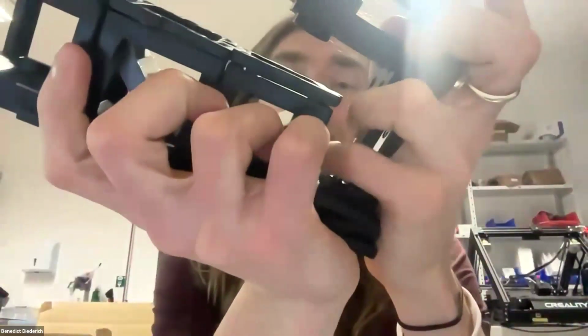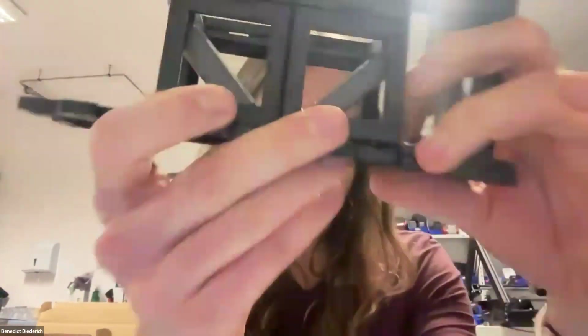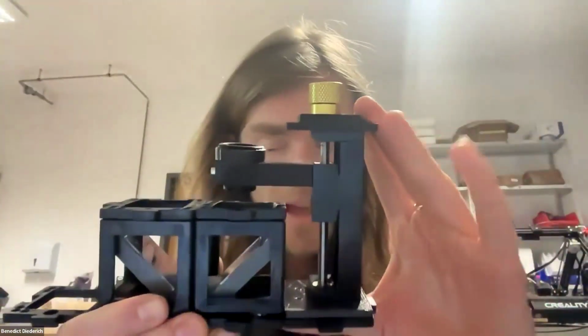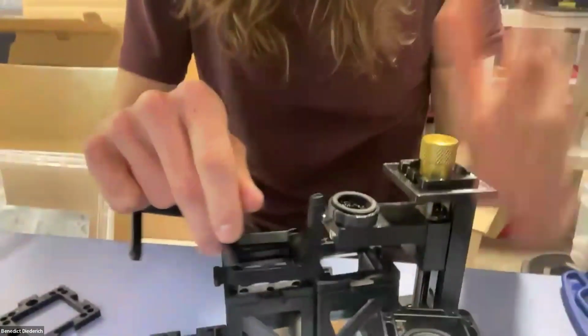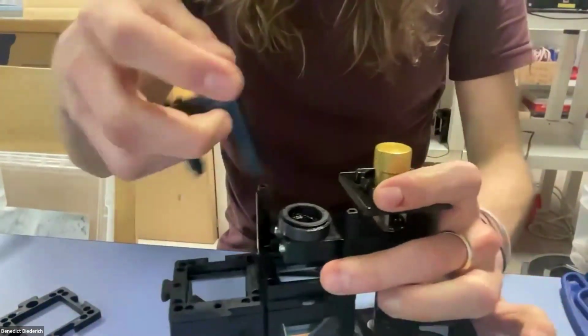So this is a bigger component here. This is then the stage here, and just adding more stuff here, maybe better to see that here.